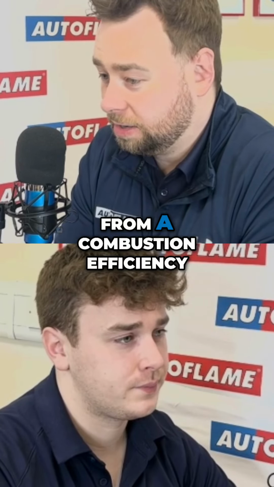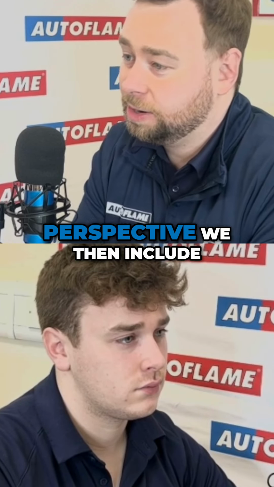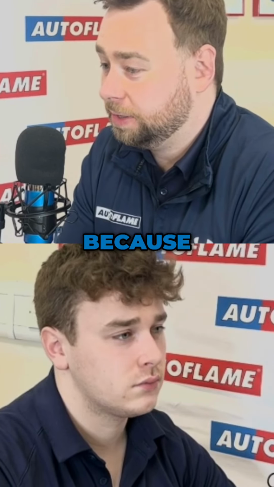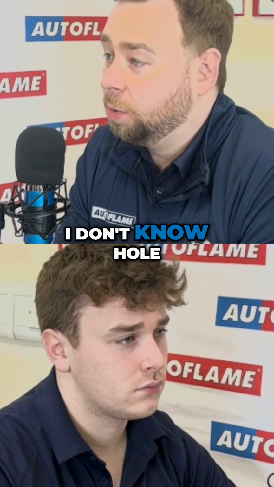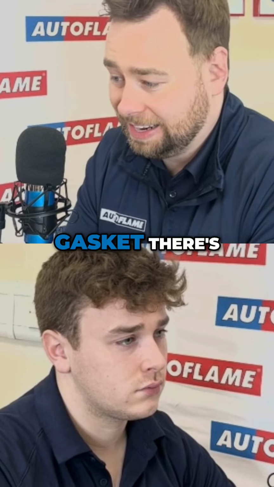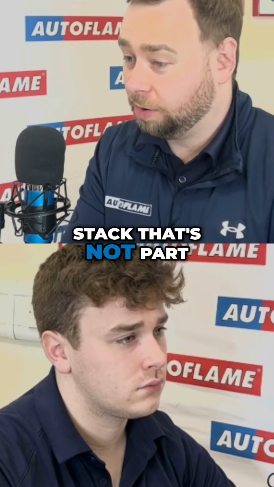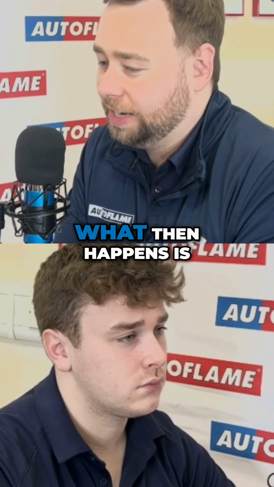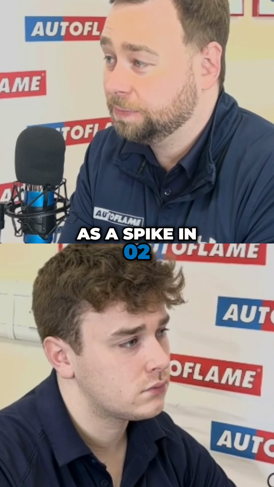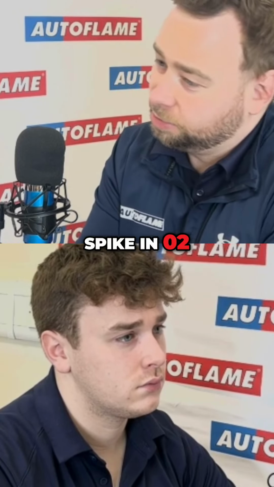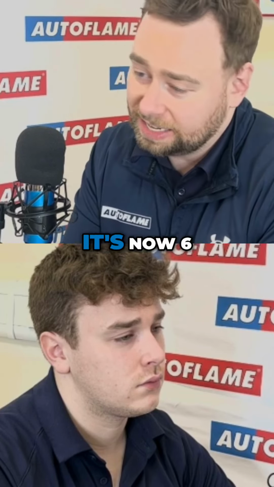Makes sense, yeah. From a combustion efficiency perspective, as that fluctuates, we want to trim on the O2. But from a safety perspective, we then include your CO because maybe there's a hole in your boiler door, you've got a leaky gasket, there's air introduced into your stack that's not part of the combustion process. What then happens is a traditional O2 trim system will pick that up as a spike in O2. So you get a spike in O2, your air damper closes because it thinks your combustion is actually, rather than say 4 or 5%, it's now 6-7%.